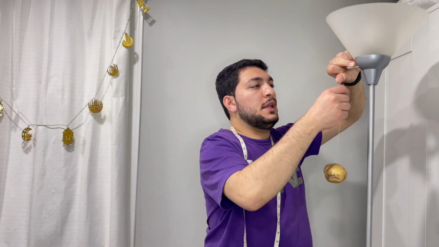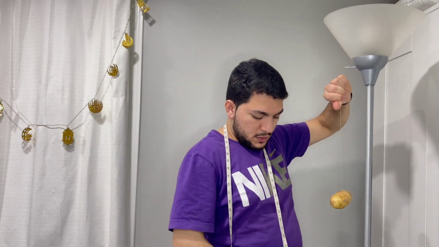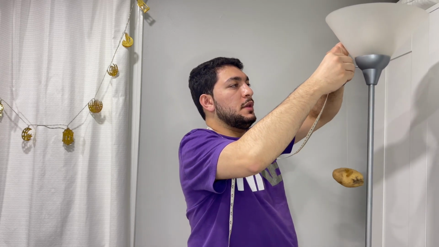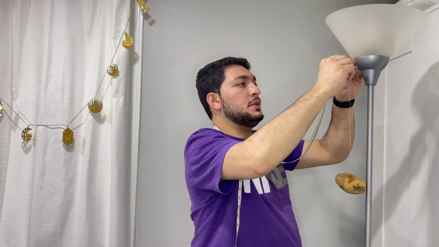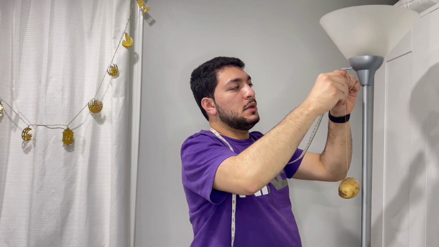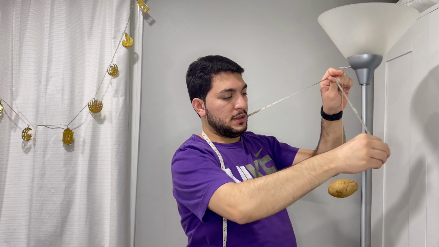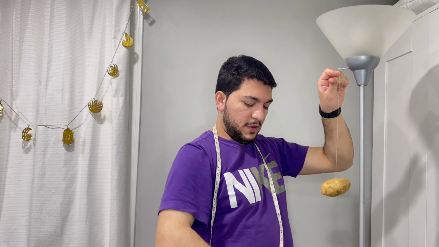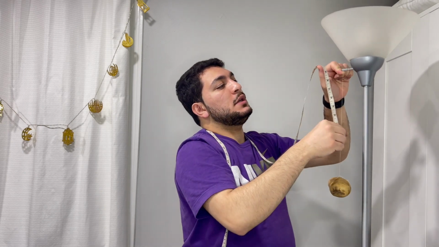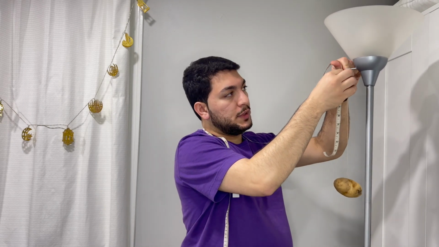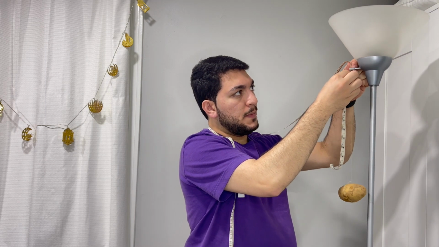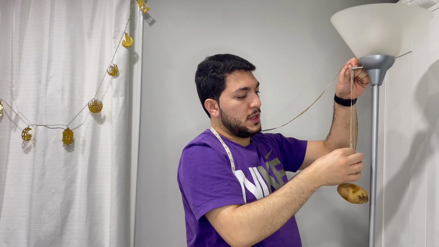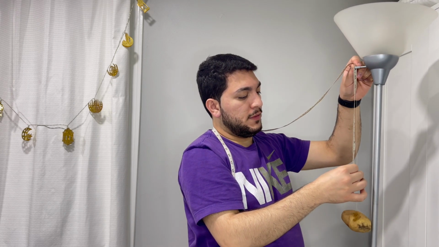Now, for the second length, let's aim for a greater length than 18 centimeters, which would be approximately 36, so double the initial length. I have here my measuring tape, looking like a tailor. That will help with getting the right measurement of length. We will have it further down.